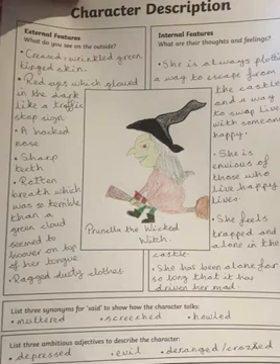Then I have said red eyes which glow in the dark like traffic stop signs. Then I've written a hook nose, sharp teeth, rotten breath which was so terrible that a green cloud seemed to hover over the top of her tongue, and ragged dusty clothes. So there's not loads for you to write in that section, but just write a few of the main points about the appearance of your character. Then once you've done that, you can move on to the internal features.